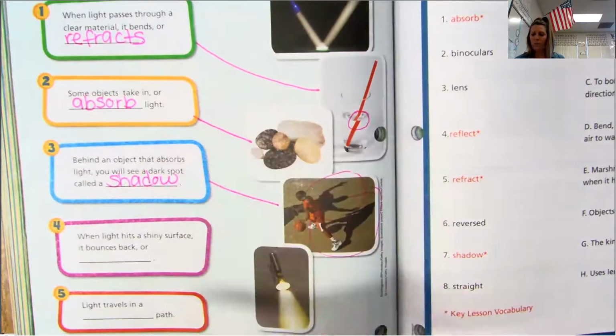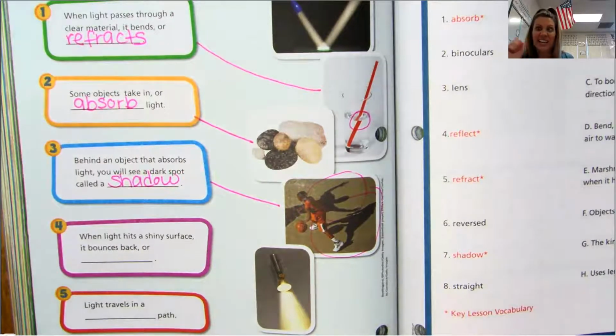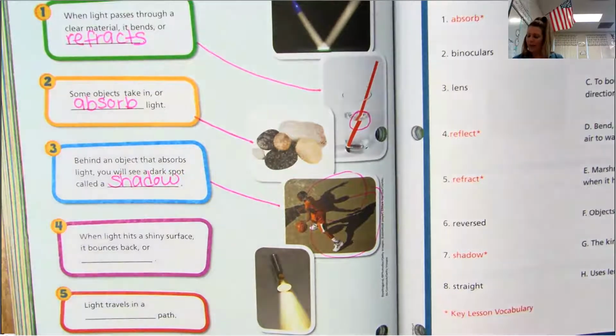There's one more that we wrote down, but then I want to see if you remember one that we didn't write down. Oh, we might have underlined and started. When light hits a shiny surface, it bounces back, or what? Do you remember that one? Just like when you look in a mirror, it bounces back and what? Reflects.